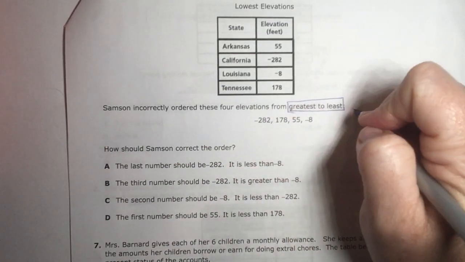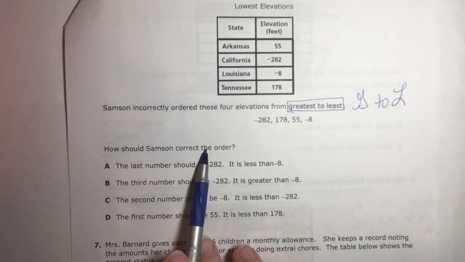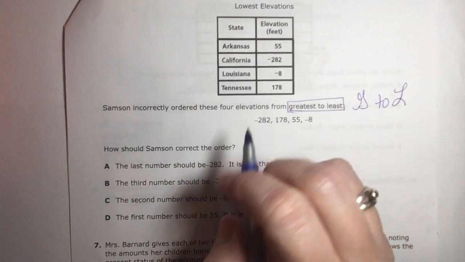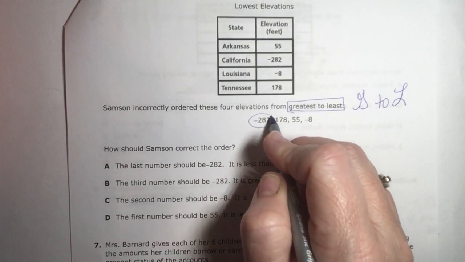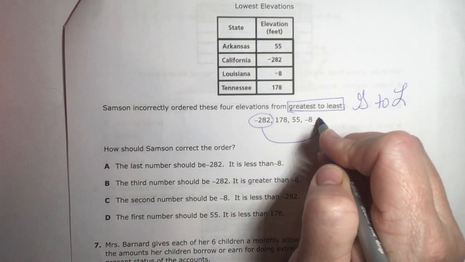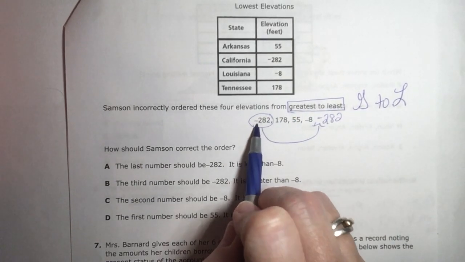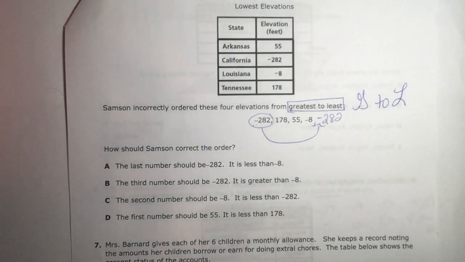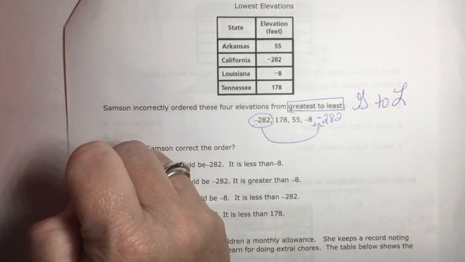Okay, so they're asking us from greatest to least. How should Samson correct the order? So he did not put this in order from greatest to... What? No, that's little. That needs to go in the back, right? That's a negative, not a positive. So the last number should be -282. It is less than -8. I'm going to agree with this one. I'm going to say that's true.